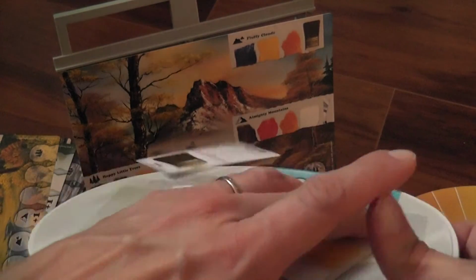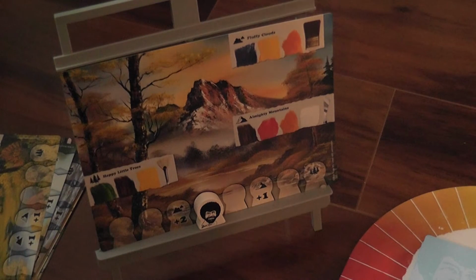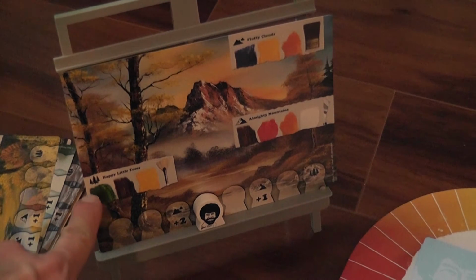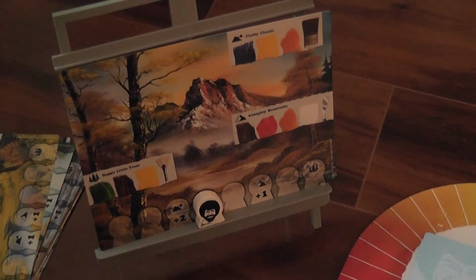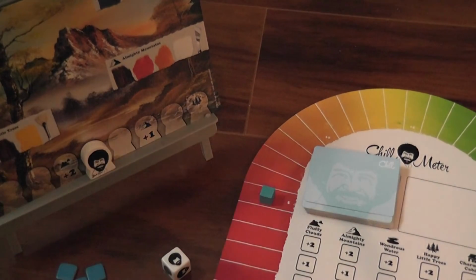So what happens when you complete a feature? Well, first, you completed a feature. That partially is its own reward. You are more of an artist than you were before. Second, you score points. Very important. You score a point for each paint in the feature that you completed. In this case, that would be 3 points. But then you may be able to score points from other sources too.